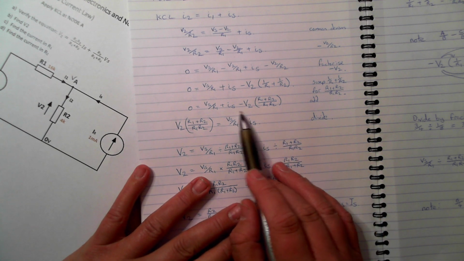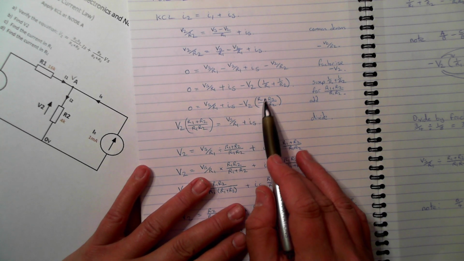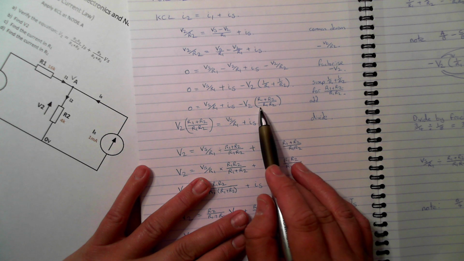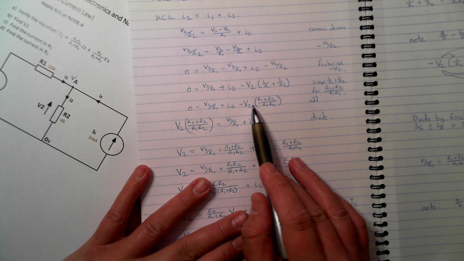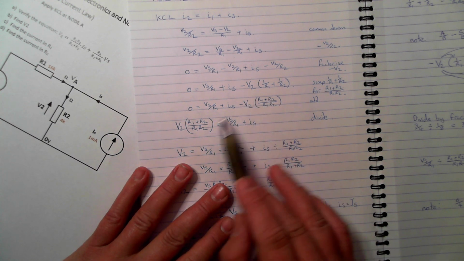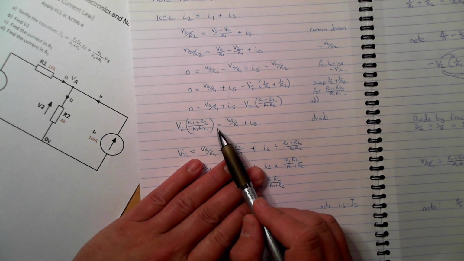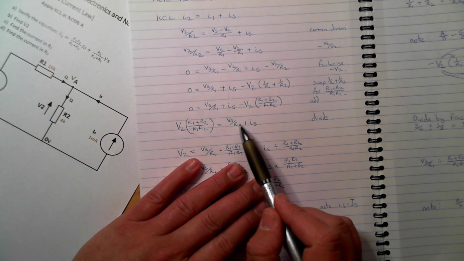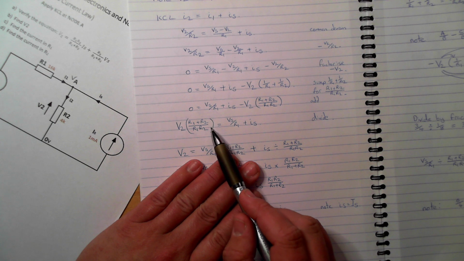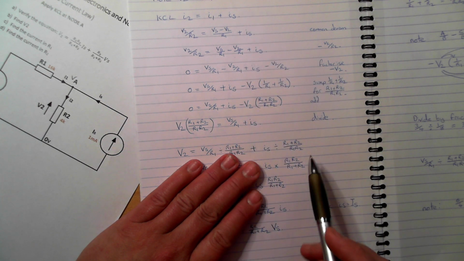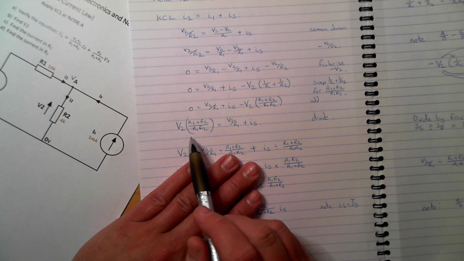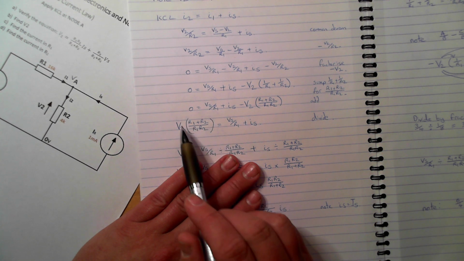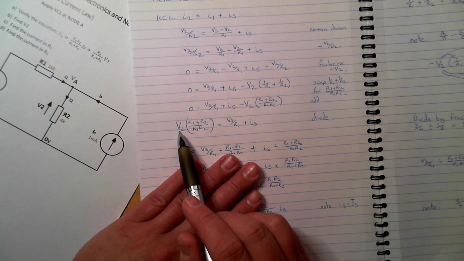So if we add V2 times R1 plus R2 over R1 R2 to both sides, we're going to move this over to this side, and that's going to equal our VS R1 plus IS. So we've still got quite a way to go to get to here, and the next step is obviously to divide by this chunk here, so to get V2 on its own.